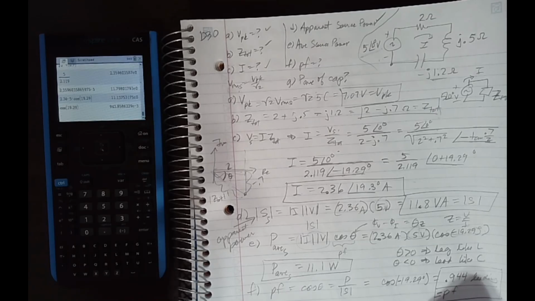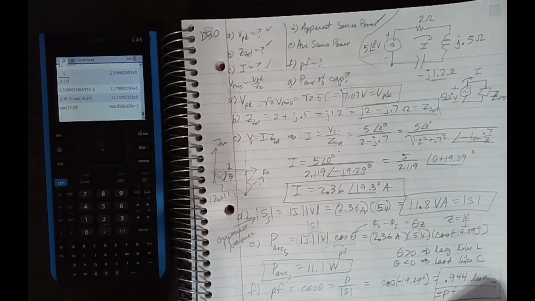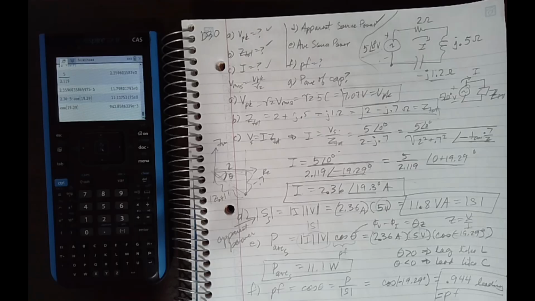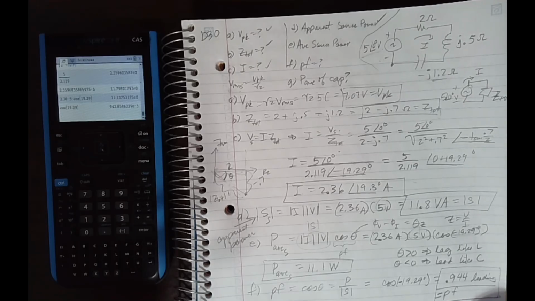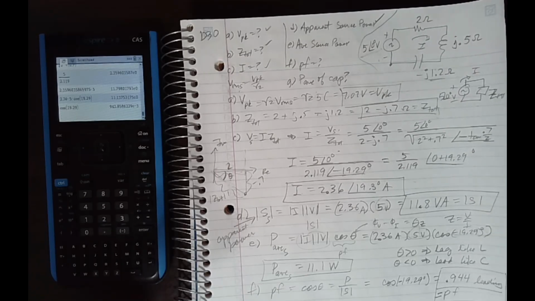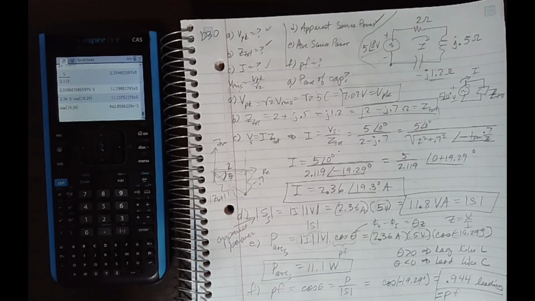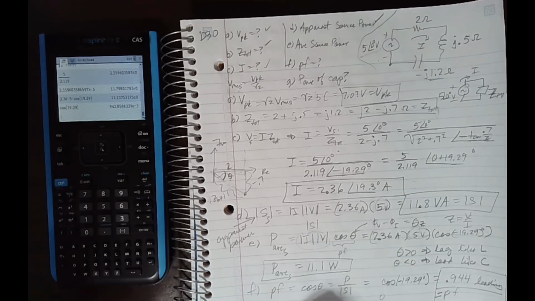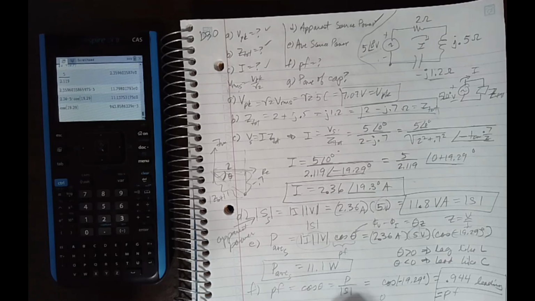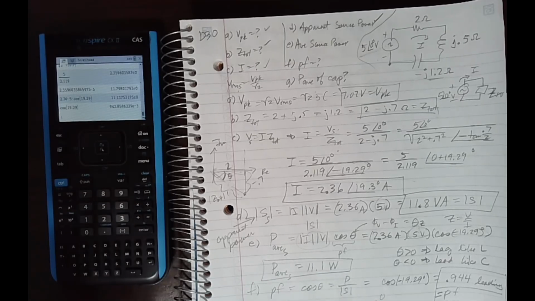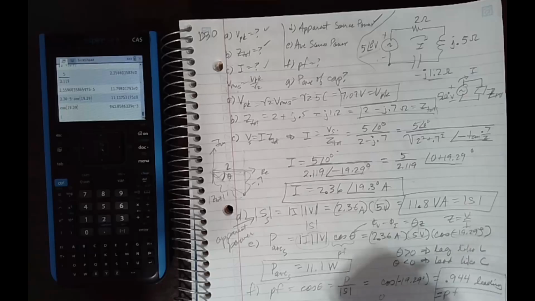Z sub C is magnitude of Z at angle theta sub C. And what is the angle of a capacitor? It's always got this negative j on it. So theta sub C is always negative 90 degrees. And what's cosine of negative 90 degrees? 0.